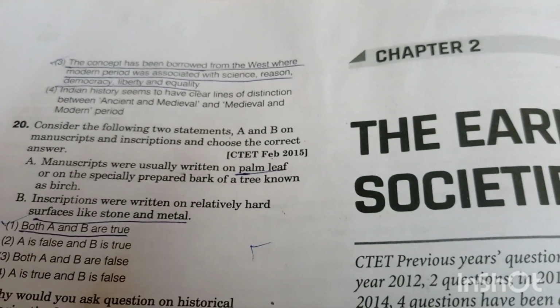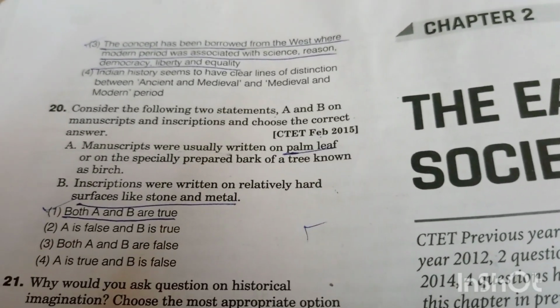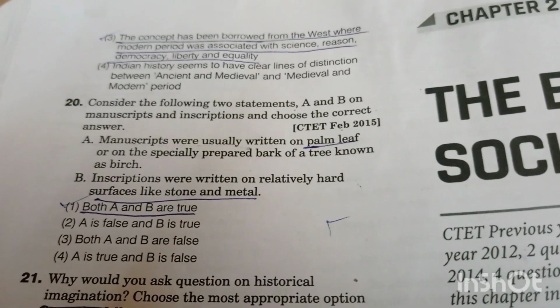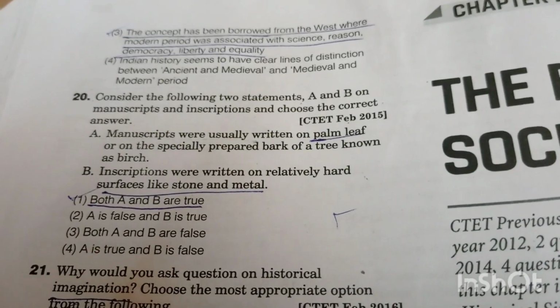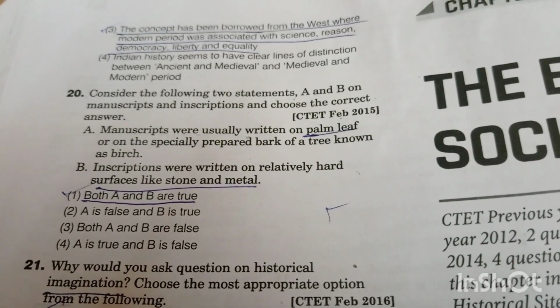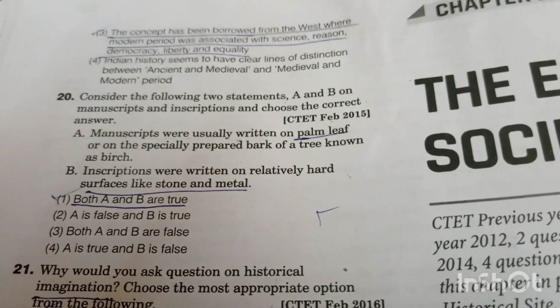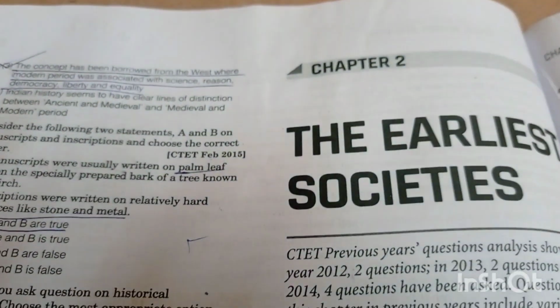Third, the concept has been borrowed from the West, where the modern period was associated with science, reason, democracy, liberty, and equality. Fourth, Indian history seems to have a clear line of distinction between the ancient, medieval, and modern periods. The third option is the correct option.